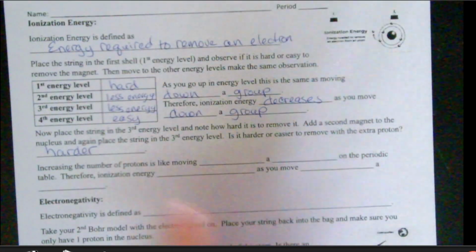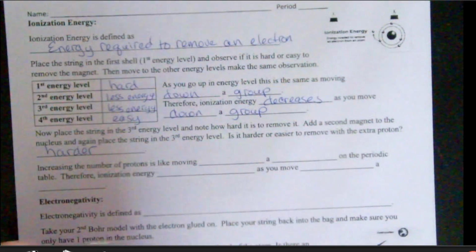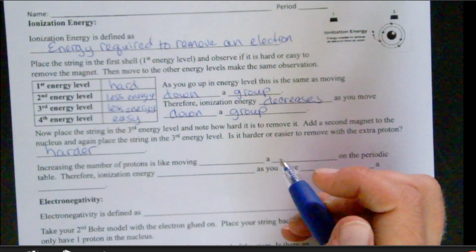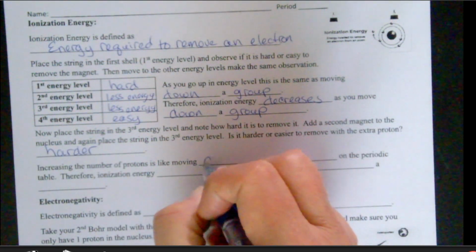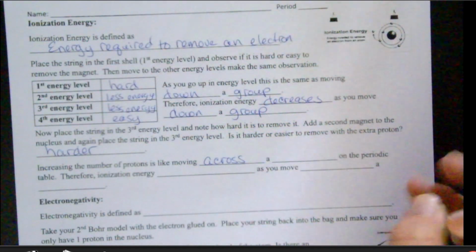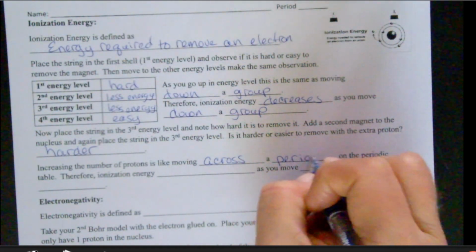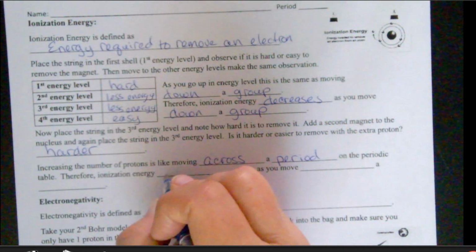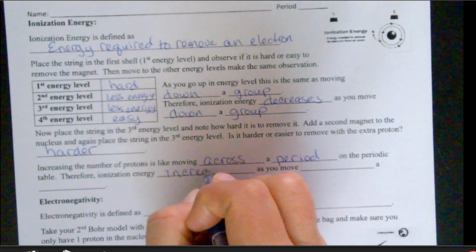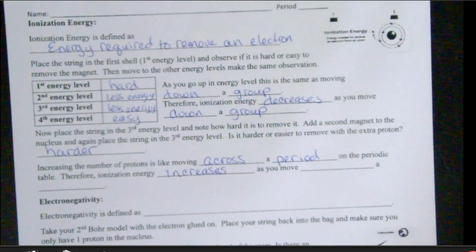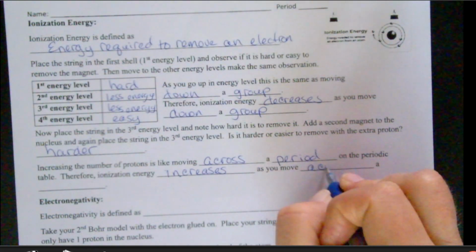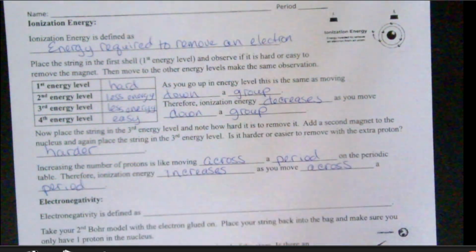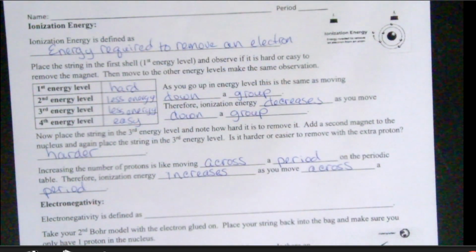And increasing the number of protons, remember, it's like moving across. You're increasing that atomic number, okay? So it's like moving across a period on the periodic table. Therefore, ionization energy increases as you move across a period, okay? All right, so that's that first one.